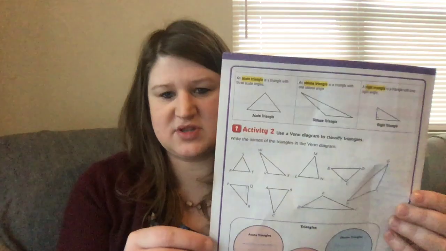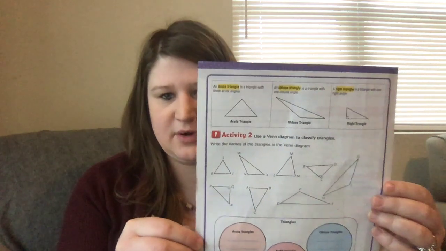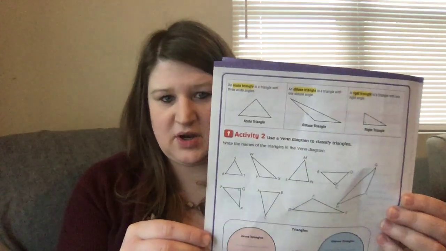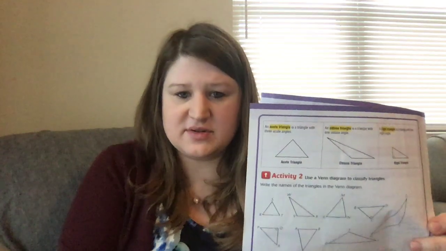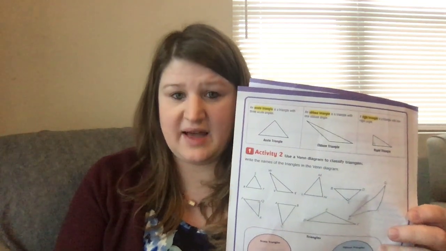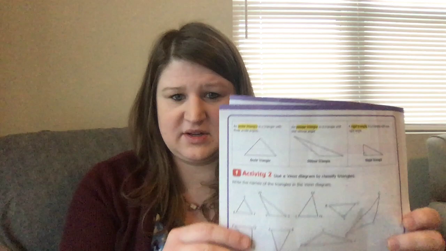I wrote mine out because it's just going to be easier for me to explain it to you when it's out of the book. But it's about classifying triangles. So again, it's page 386. Last lesson, we talked about different types of angles: acute, obtuse, right, and straight. Today we're going to be looking at triangles that have those features of the different angles that we talked about.